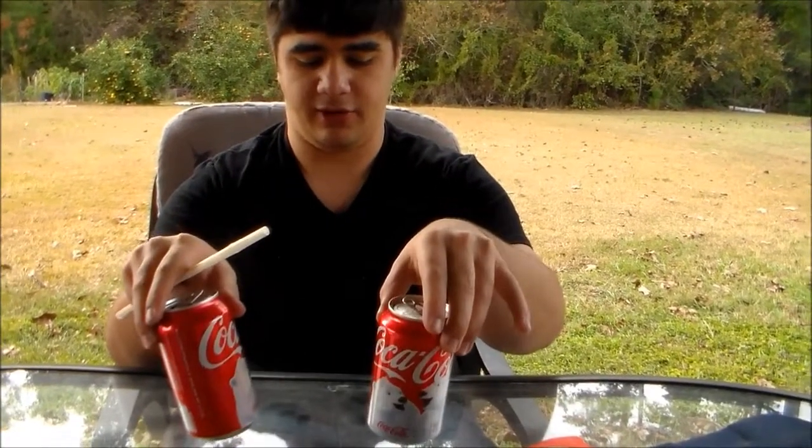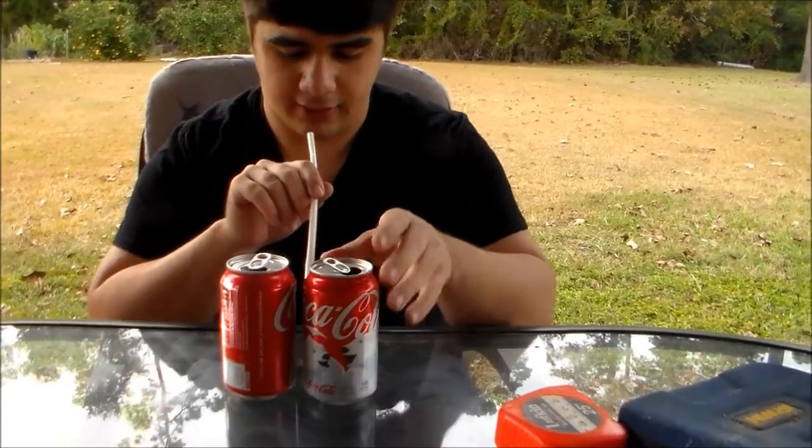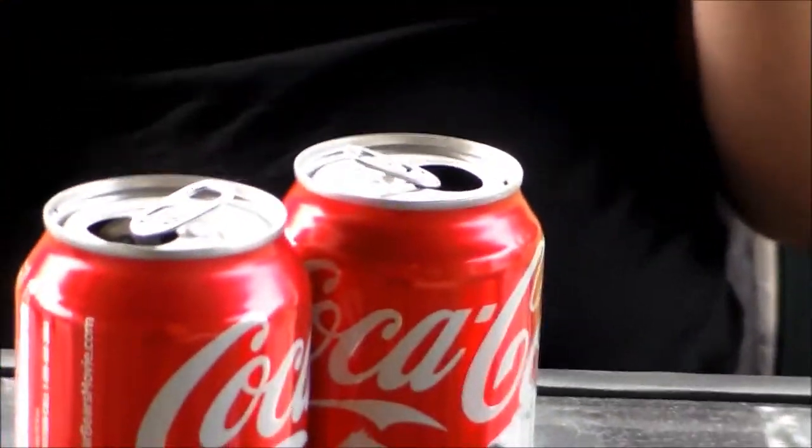The Bernoulli equation can also be used to show how the change in velocity between two objects, like these two Coke cans, affects the pressure. When we blow in between the two Coke cans, against what you would think would happen, the two cans go together.